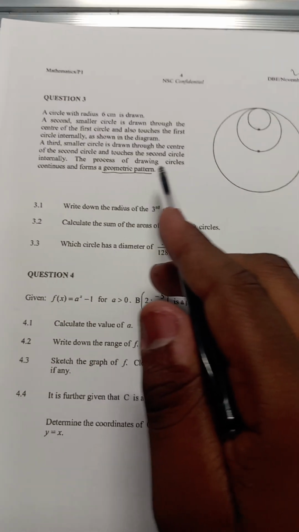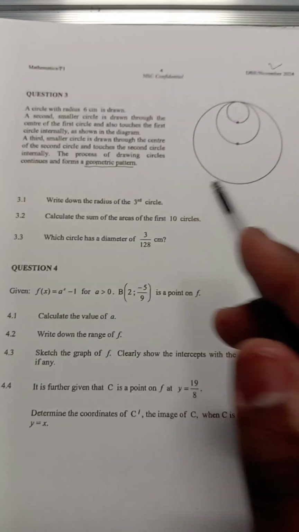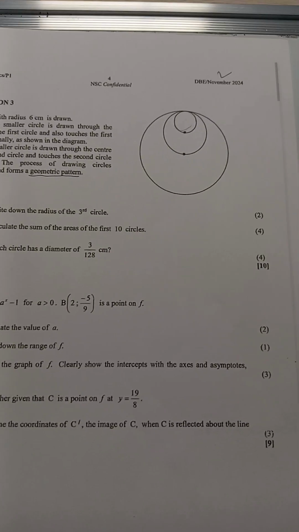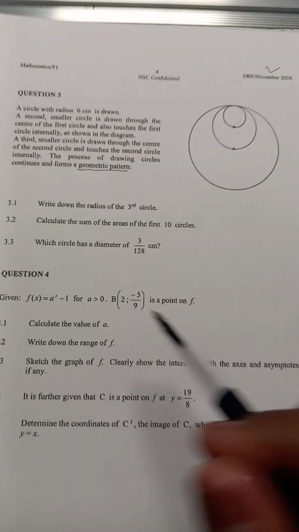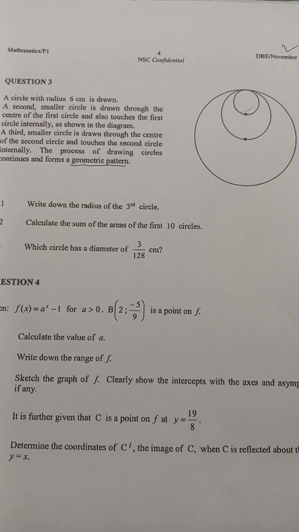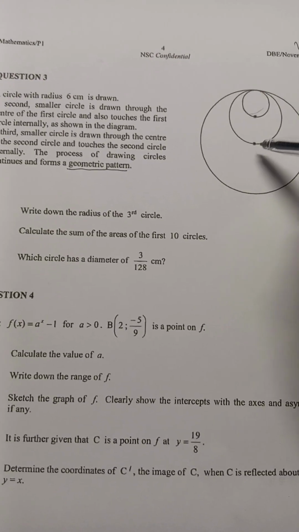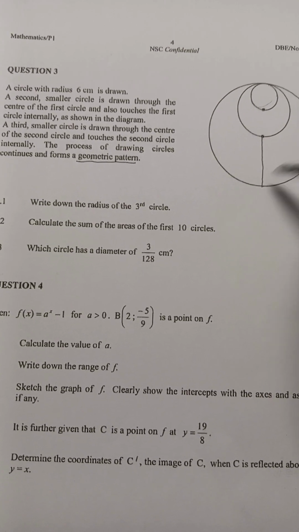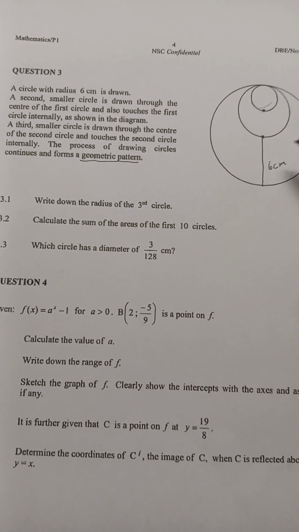Now the process of drawing the circles continues and forms a geometric pattern. The first thing that I'm going to try to illustrate before going through the question: this is the big circle and it has a radius of 6 centimeters. So since this is the center, I'm just going to go down here, 6 centimeters.